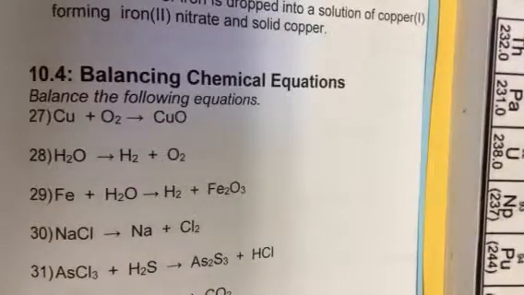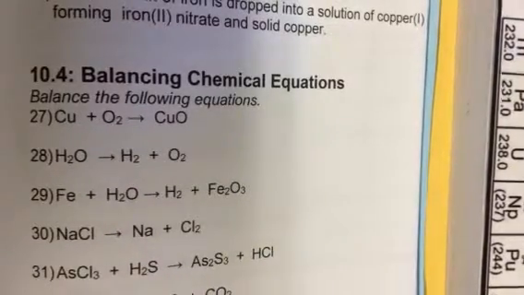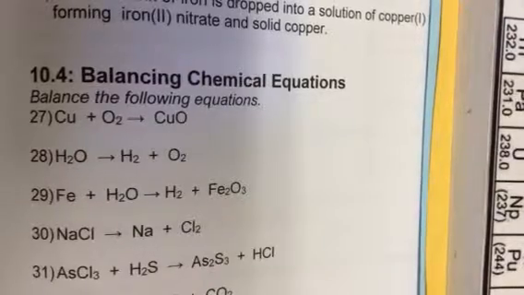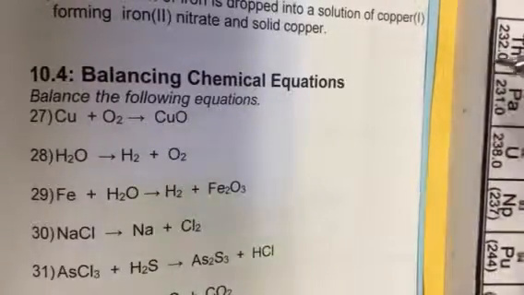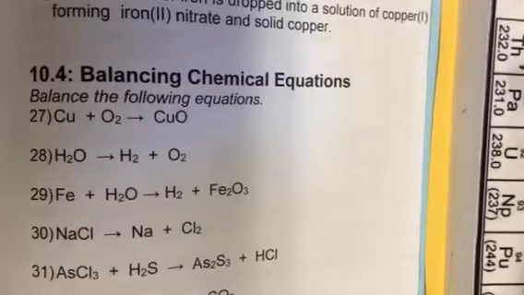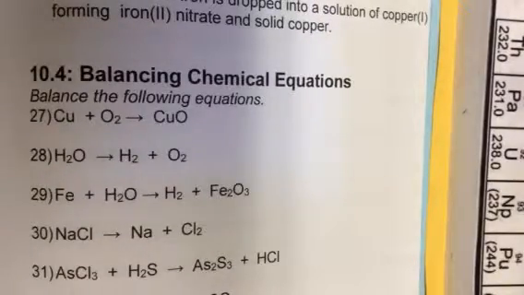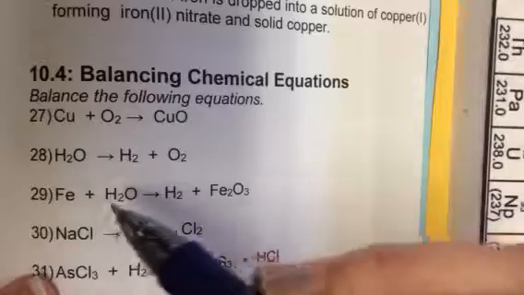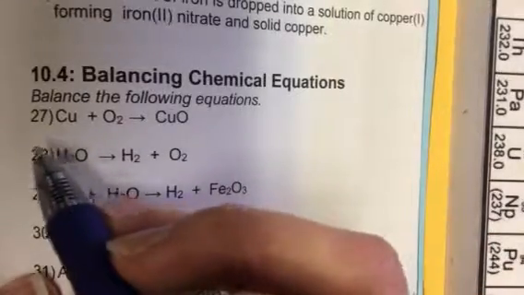Okay, I just wanted to do a quick demonstration of balancing chemical equations. So I am on page 249 of the textbook. If you want to, you can open up and follow along with me. I'm going to go through just a couple of problems. First, I'm going to do number 27.